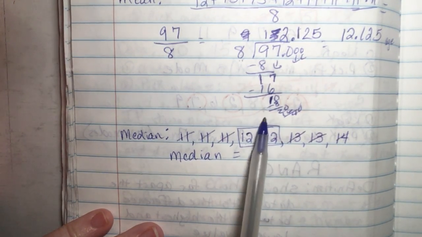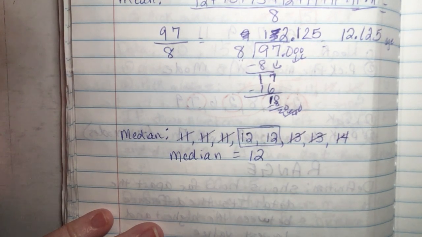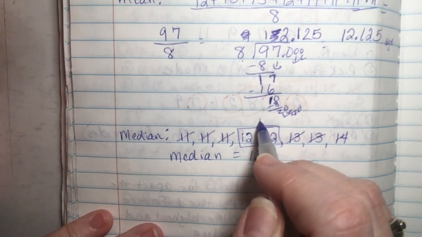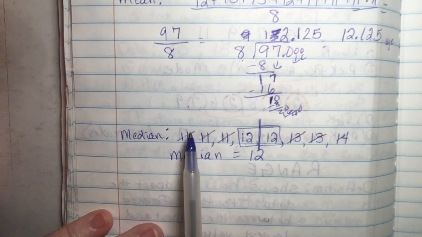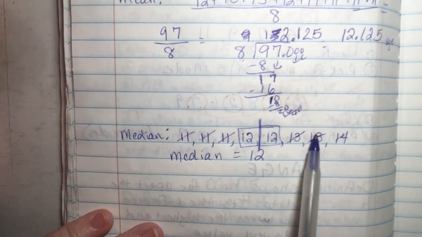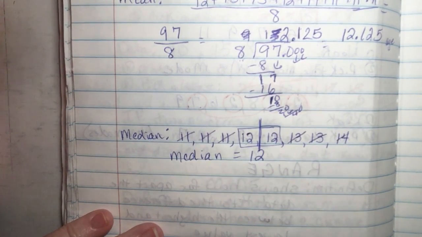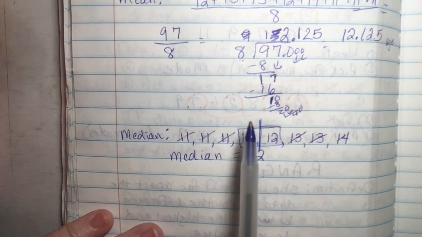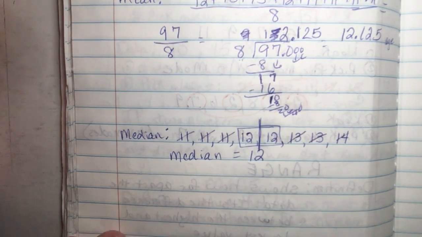Okay, if it's not the same, then you have to get the value in the middle. Remember, we said that it's the same number on both sides. So our median would be right here, 12, right in the middle. There's 1, 2, 3, 4 numbers that are smaller, and 1, 2, 3, 4 numbers that are larger. So 4 numbers to the left and 4 numbers to the right. Okay, that's how you know you got your median right. It's the value that's right in the middle of the data.